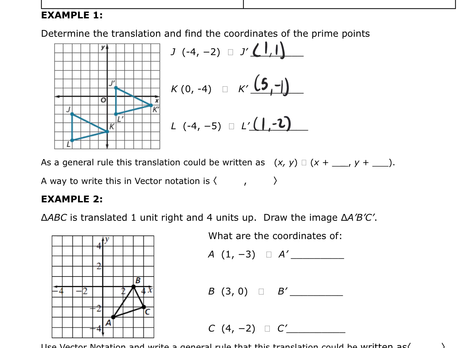Now we got to figure out the difference in the x and the y. So if you look, we go from an x of -4 to an x of 1. Well, how do we get from -4 to 1? Well, we have to add 5. And the same is true with all the other points. For K, we added 5 to it. From 0 plus 5, we end up at 5. And L, we start at -4 and we end up at 1. -4 plus 5 is 1. So we are adding 5 to all of those x's.